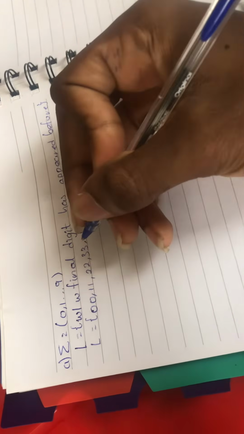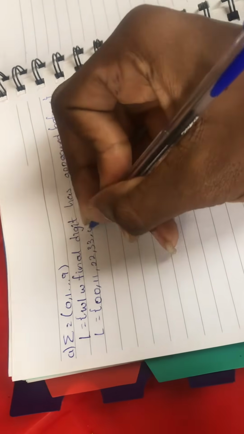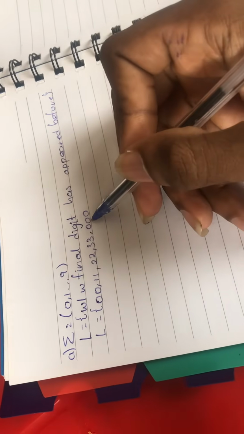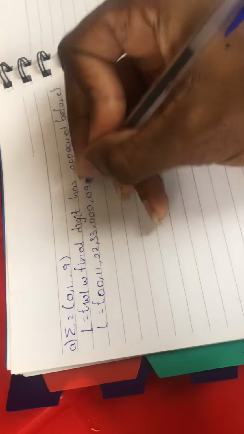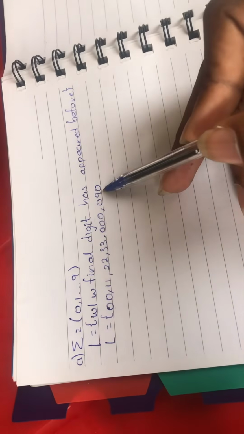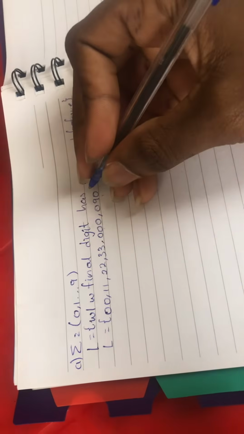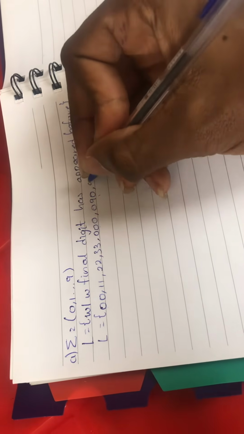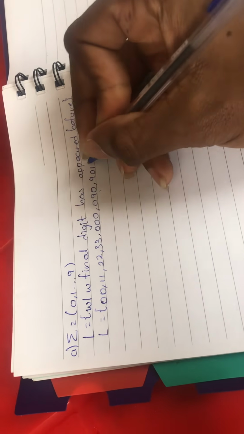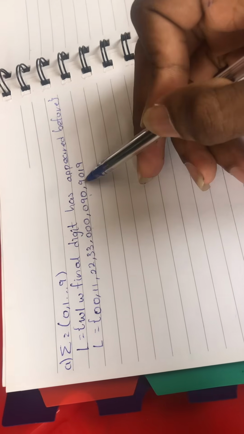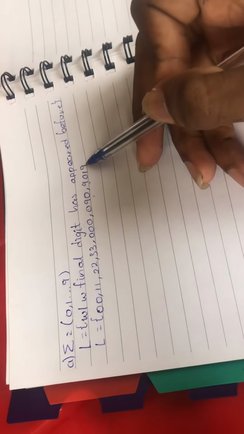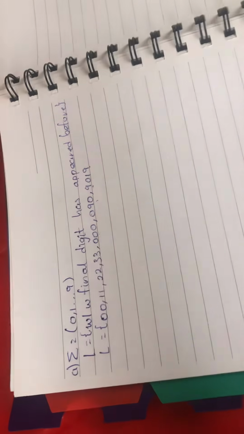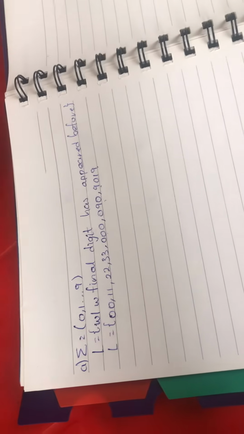So something like 3 zeros, or something like 0, 9, 0, where there's a 9 between. So it will be an infinite language. We can have even 9, 0, 1, 9. You see, 9 has appeared before, so it should be accepted. That's the final one. So how do we get something like this?